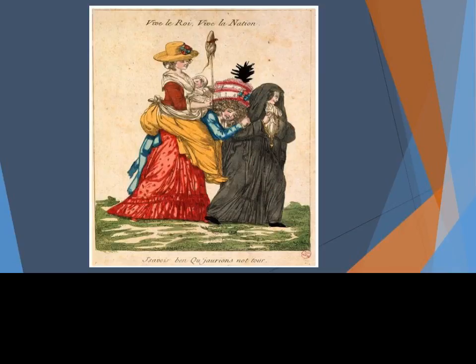Now, where is this drawing from? And are there any political developments that it refers to? That's a very good question, because that's the significant part of this image. Now, the writing on the image tells us that the artist is French, and the dress suggests that it's from the latter 18th century, and the title, Long Live the King, Long Live the Nation.